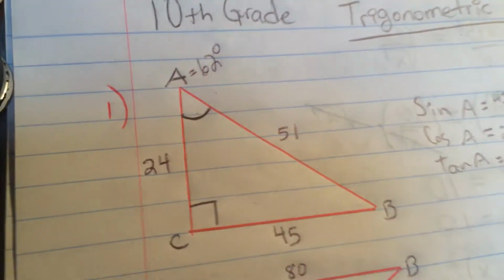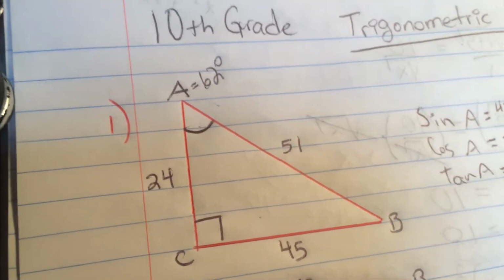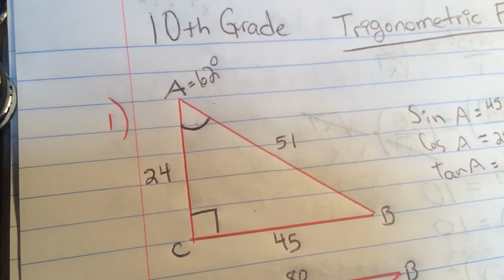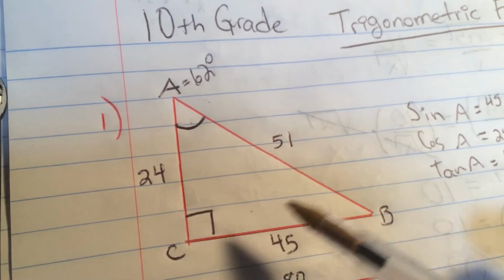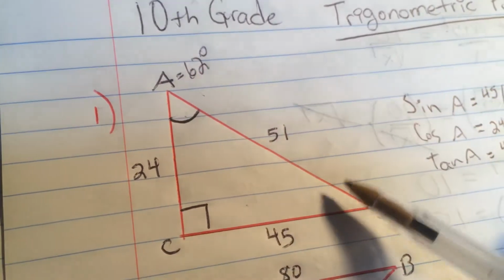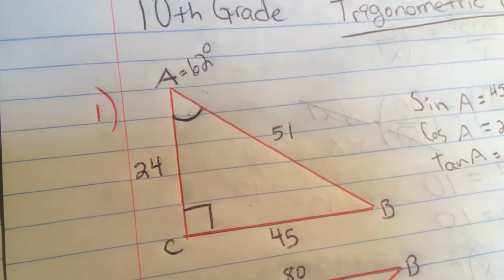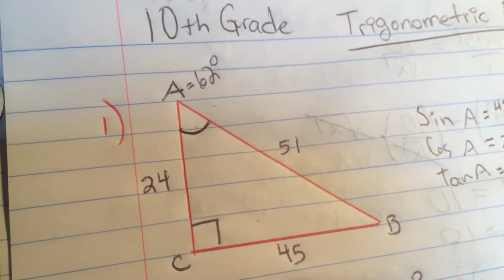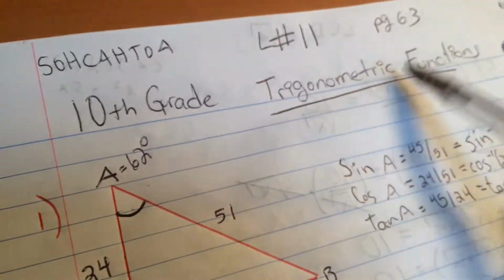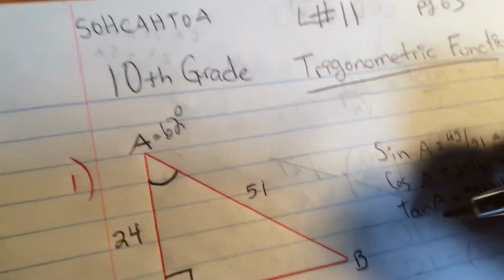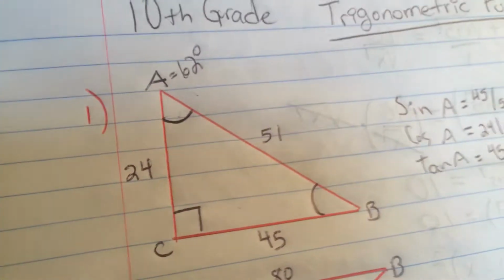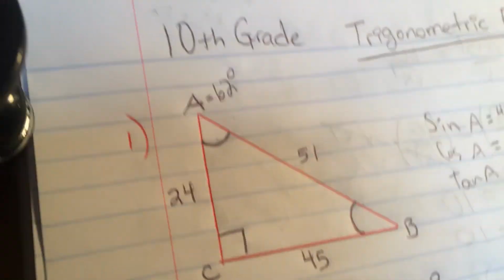Now, we can use what we already know about the addition of internal angles to find angle B. That would be 90 plus 62 plus B has to equal 180. We can use that formula, no problem, but we are using trigonometric functions, so let's use trigonometric functions. Now we want the measurement of angle B. What do we use?